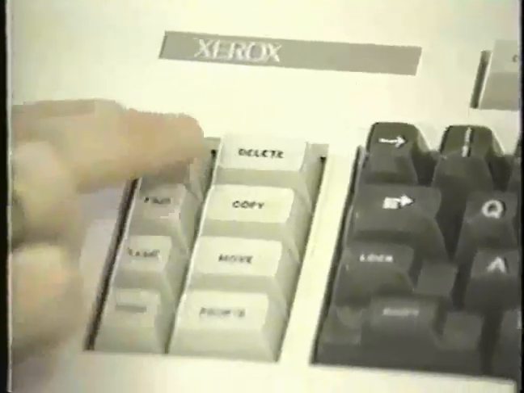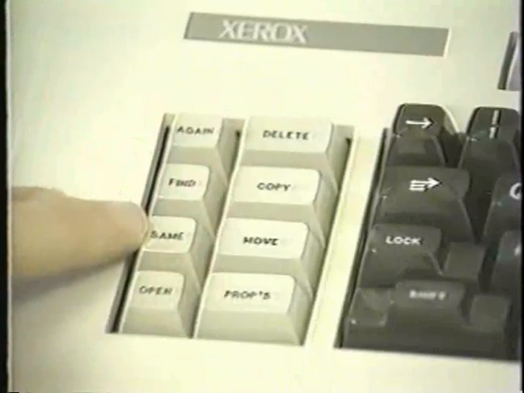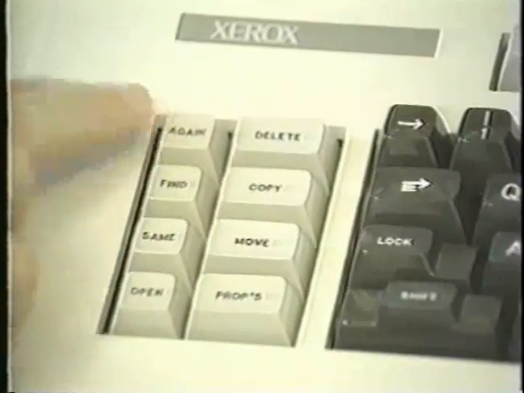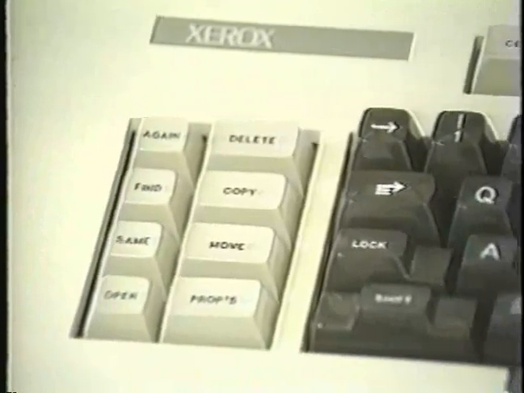The left function group contains the generic commands: delete, copy, move, show properties, copy properties, and again. Their meanings are defined only in a generic sense. It is up to the currently selected element to further define them, as we will show shortly.